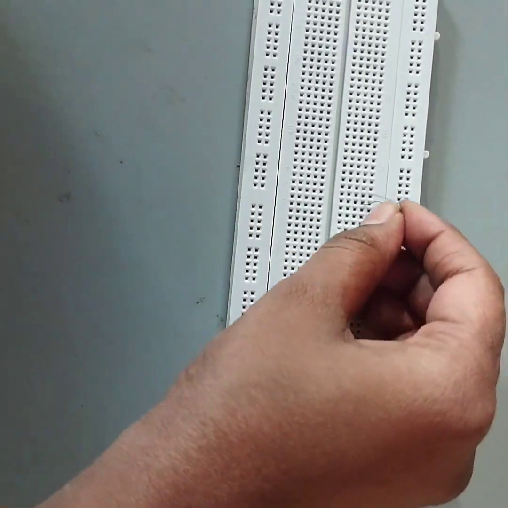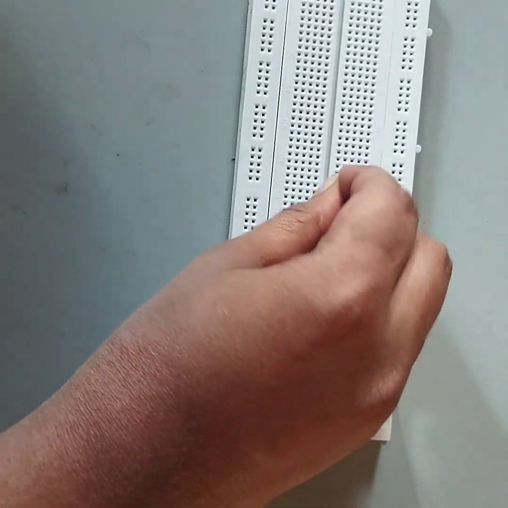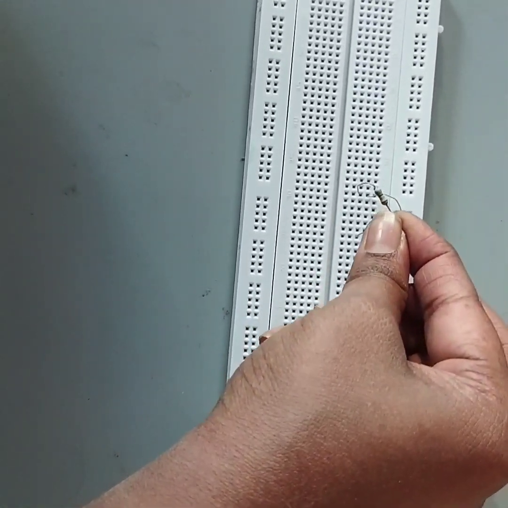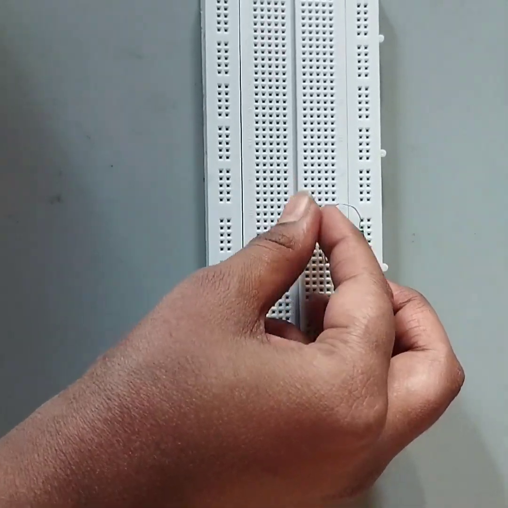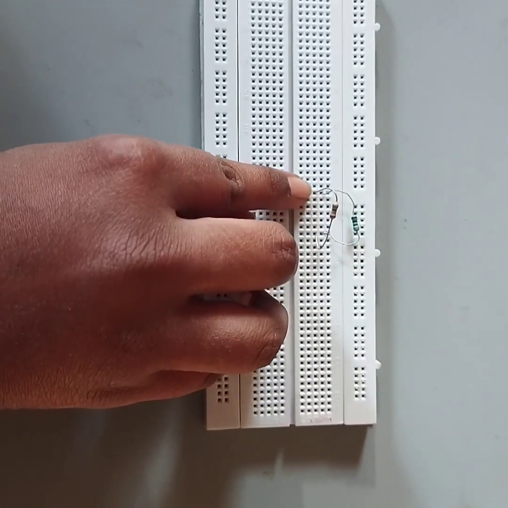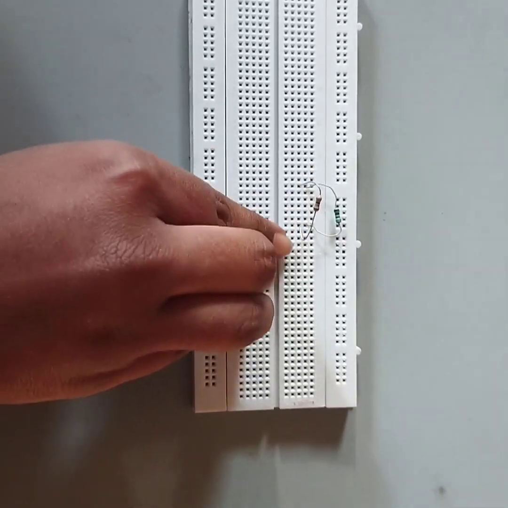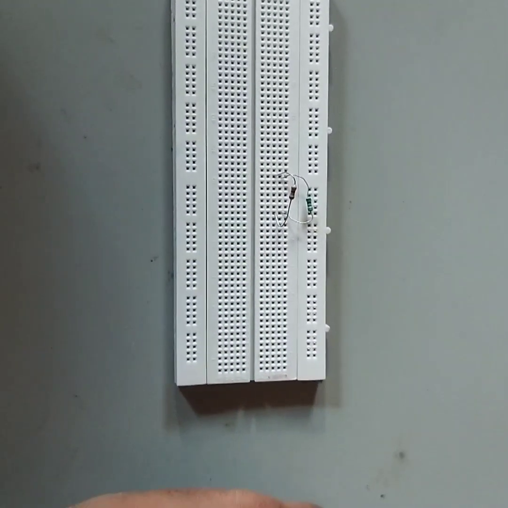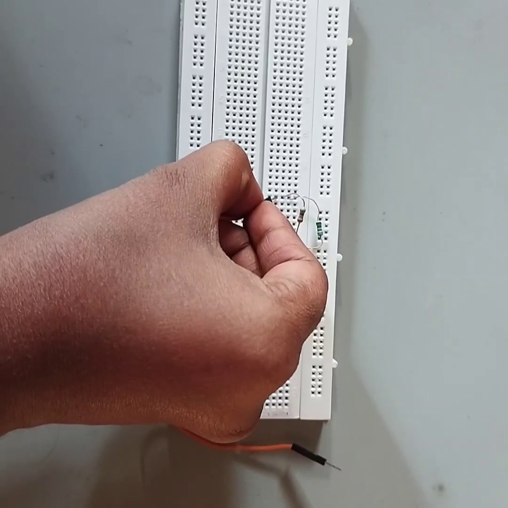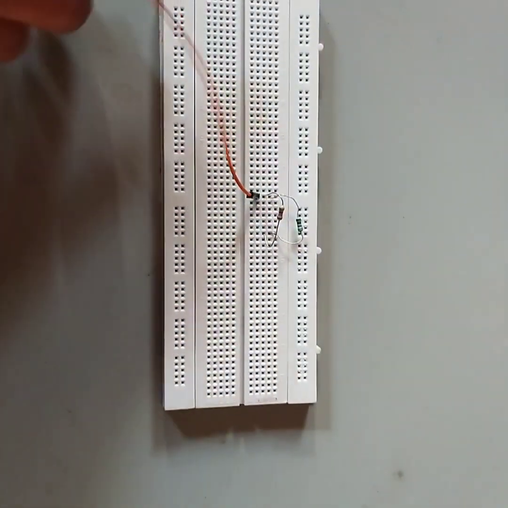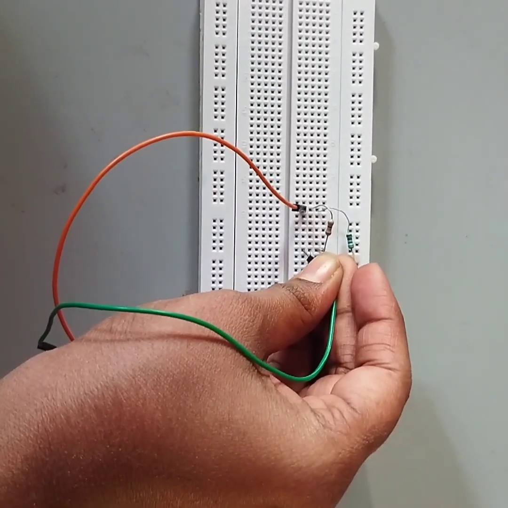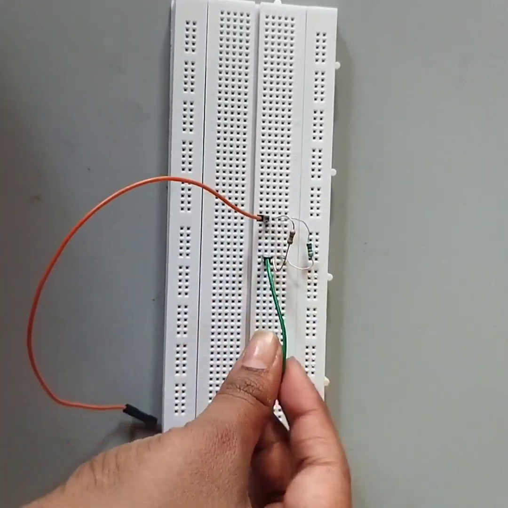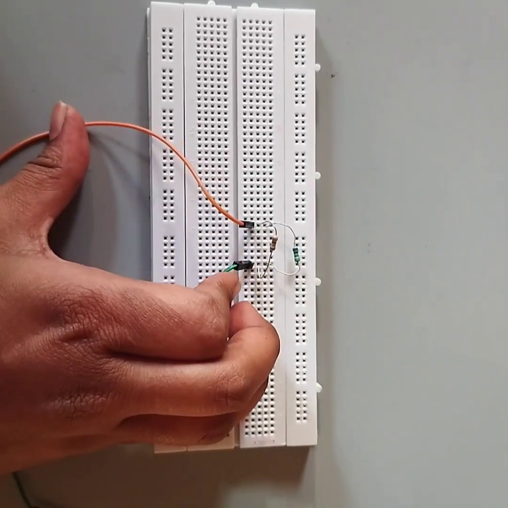And next I am connecting this in the same vertical column, like this. That means these 2 points are the same and these 2 points are the same. Now from here, for one terminal you can apply positive and for the other you can apply negative. This is the parallel connection.